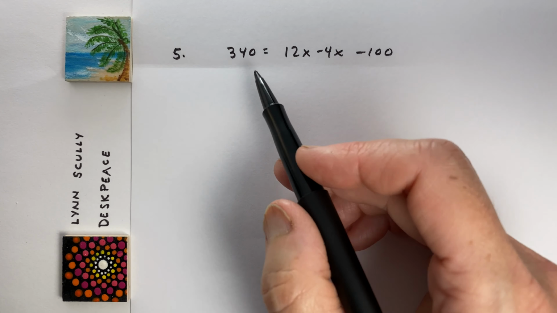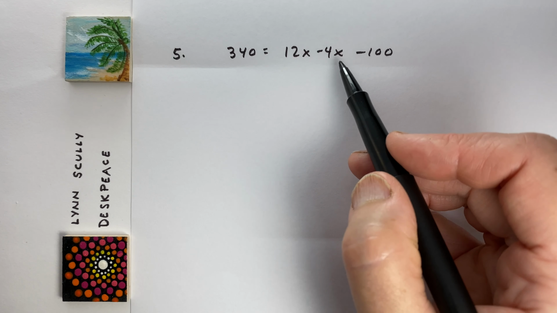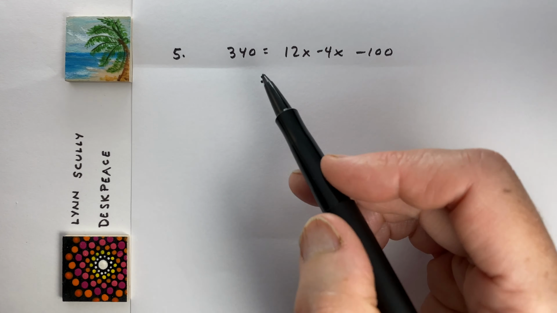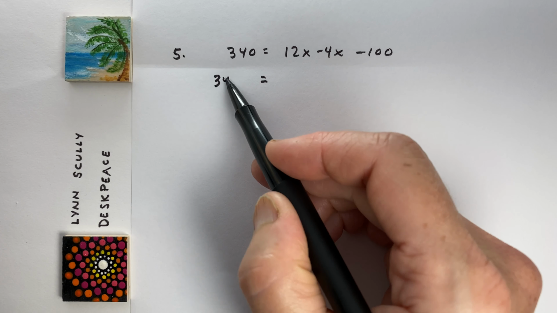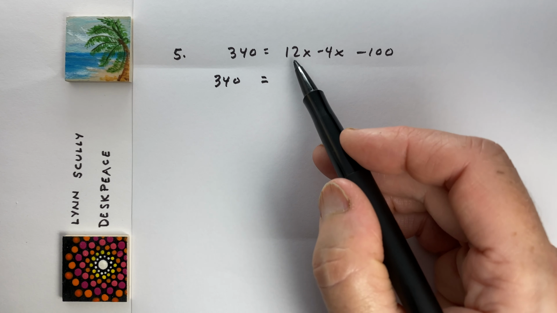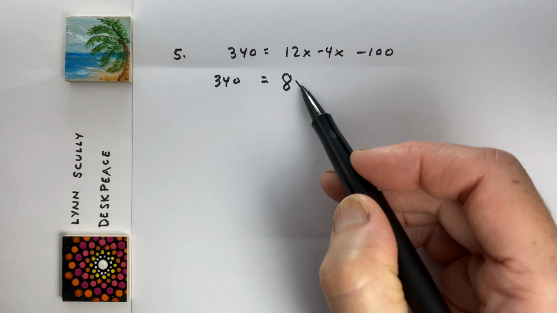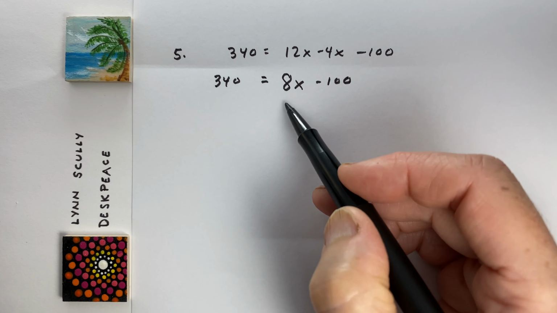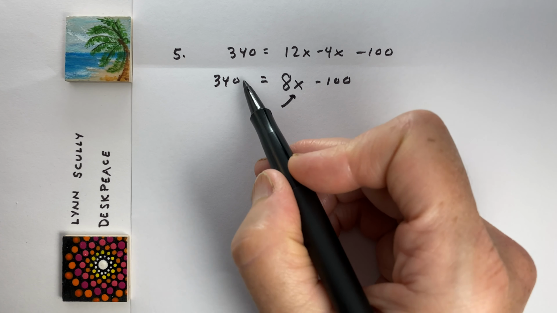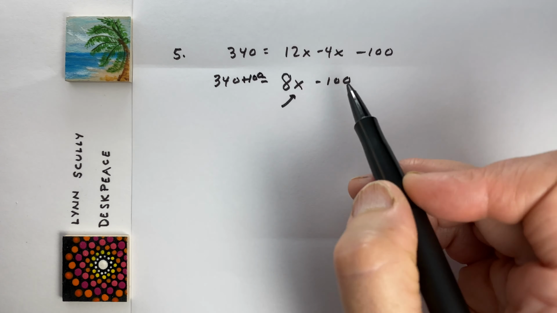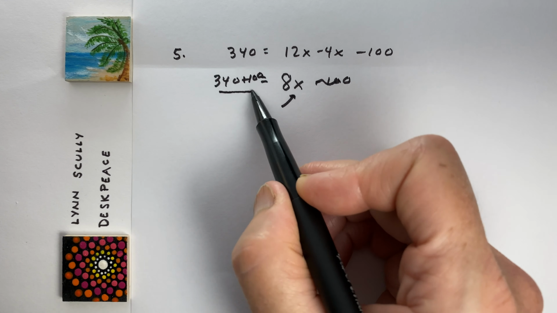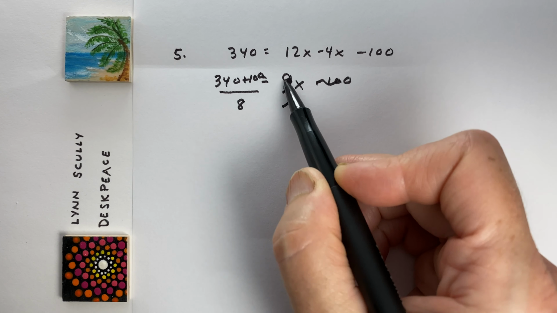Number 5, 340 equals 12x minus 4x minus 100. So here's my equal sign. I'm going to write it here so that I keep track of things. I'm going to combine these like terms. 12x minus 4x, 12 minus 4 is 8 x's minus 100. I want to get the x alone. 100 is attached by subtraction. Move it by addition. Not very neat here. Sorry about that. And then the 8 is attached by multiplication. Move it by division to the other side of the equal sign.